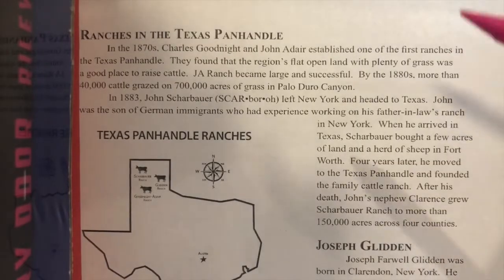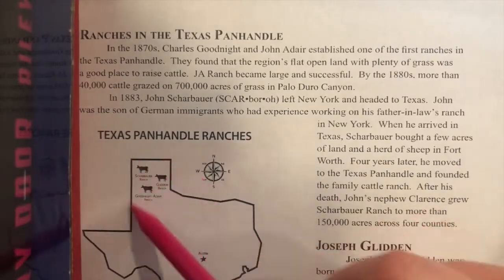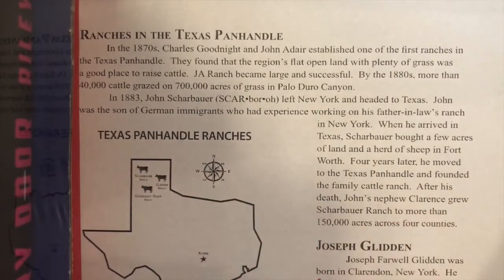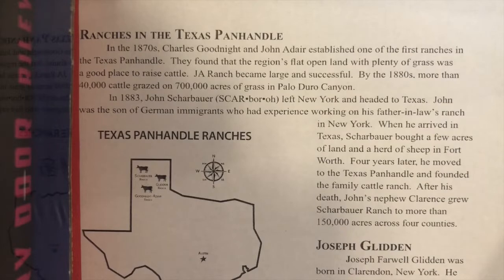All right, ranches in the Texas Panhandle. Now, this is where I'm from, as you guys all know, so I know a little bit about this stuff. In the 1870s, Charles Goodnight and John Adair established one of the first ranches in the Texas Panhandle. They found that the region's flat, open land with plenty of grass was a good place to raise cattle. J.A., which is John Adair, Ranch became large and successful, and it still is today.